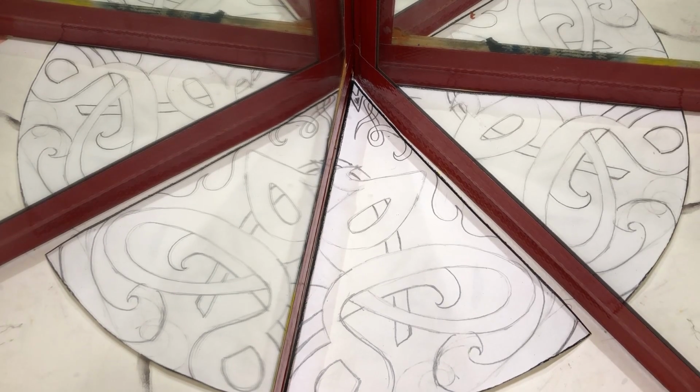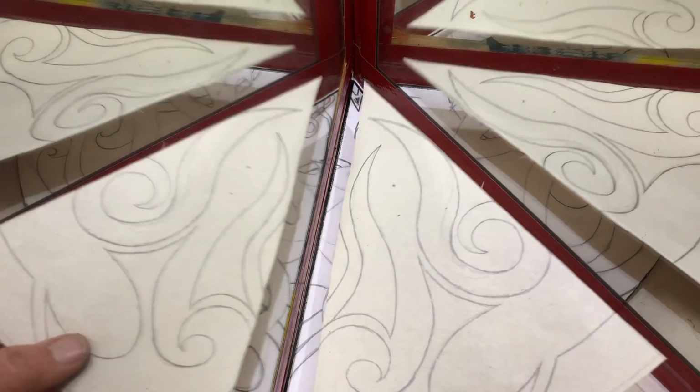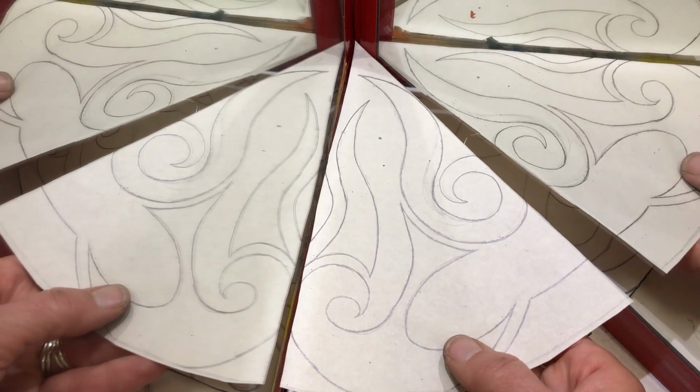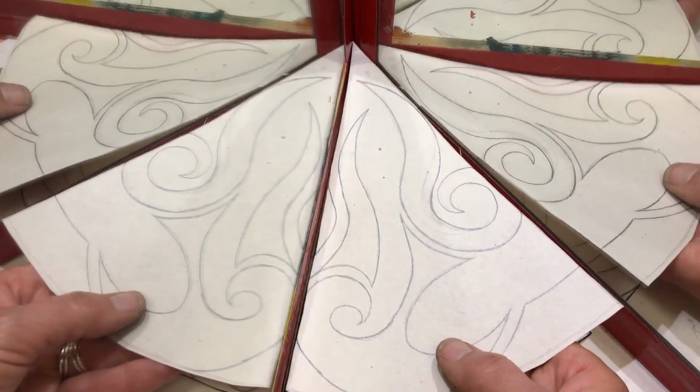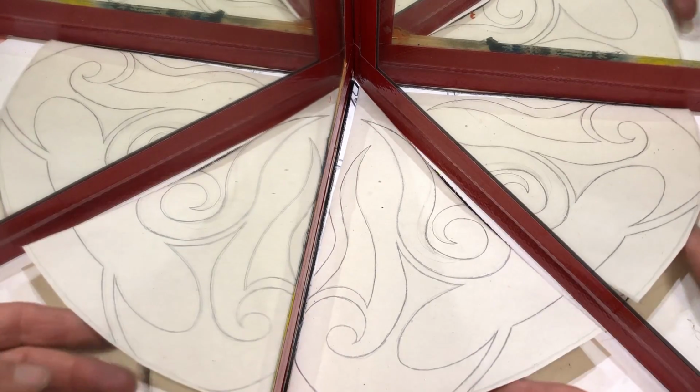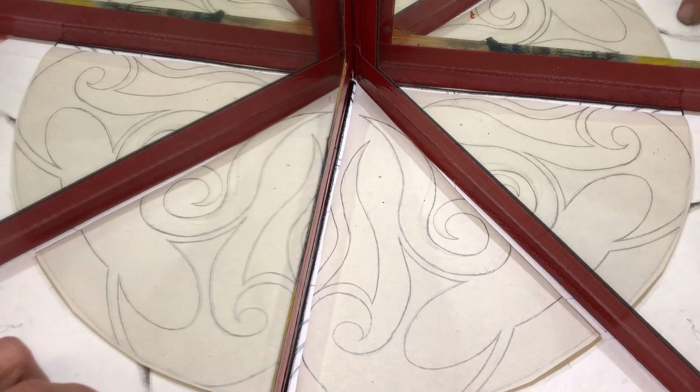Another one that is mostly just shapes, which letters are shapes, is this one. I don't see any letters in it, but it became a beautiful mandala.